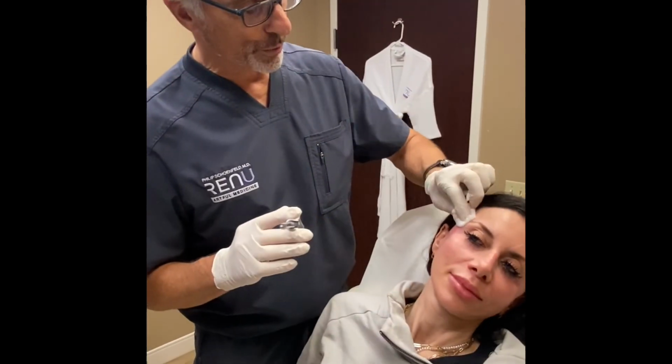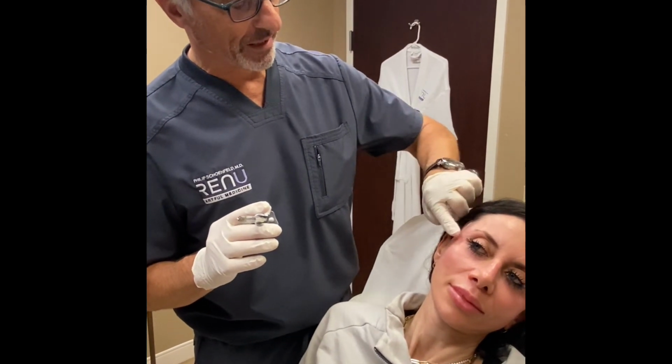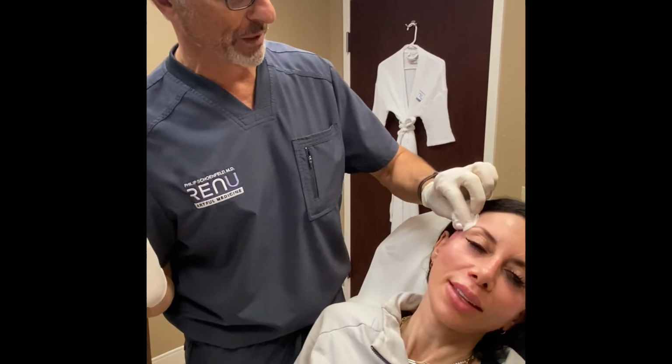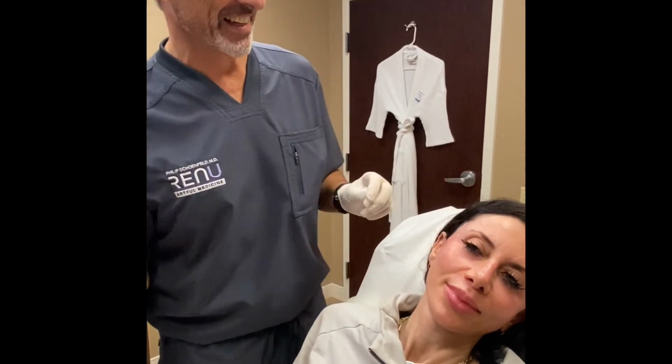And the key is you want to leave a tiny bit of concavity. If you make it convex, it looks abnormal. So you don't do that. Right. Exactly. Great.